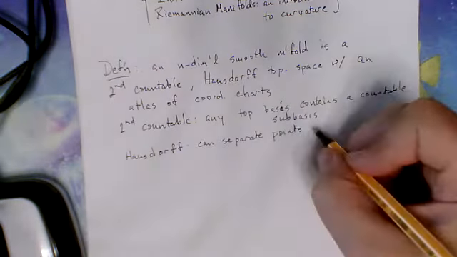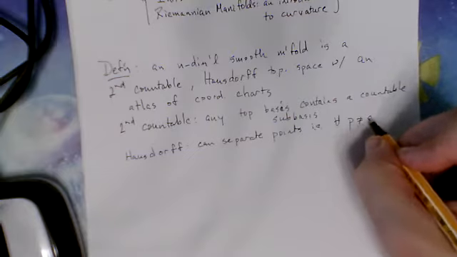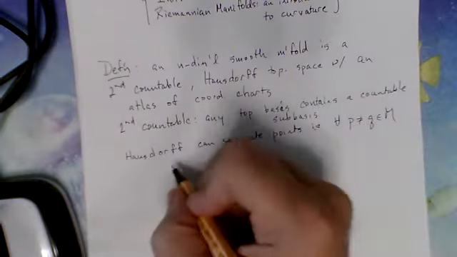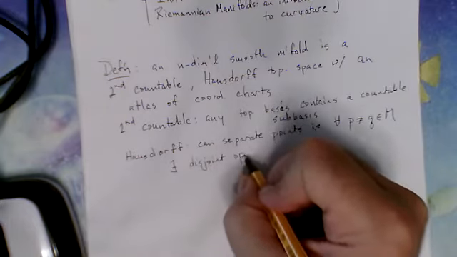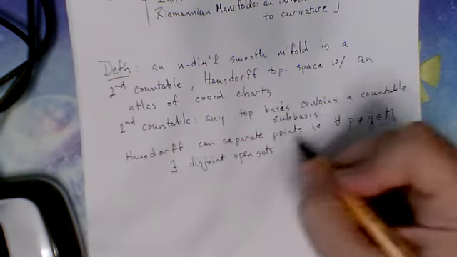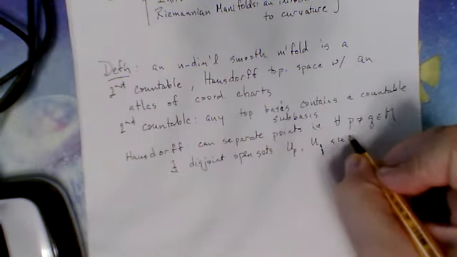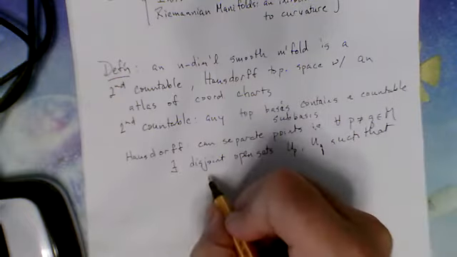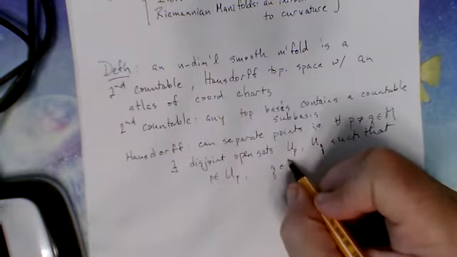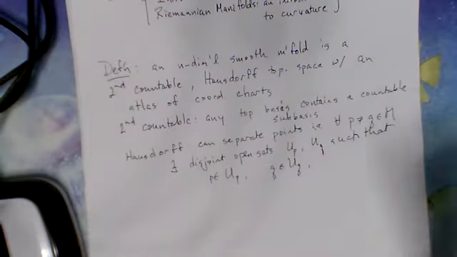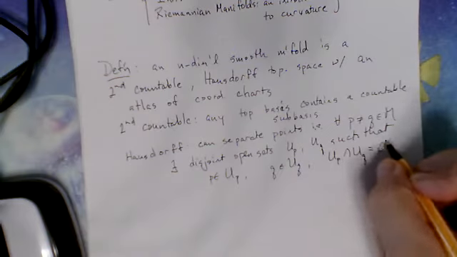It means that for any pair of distinct points in my manifold, there exist disjoint open sets, let's call them UP and UQ, such that P lies inside UP, Q lies inside UQ, and once more, they're disjoint: the intersection between these 2 open sets is empty.